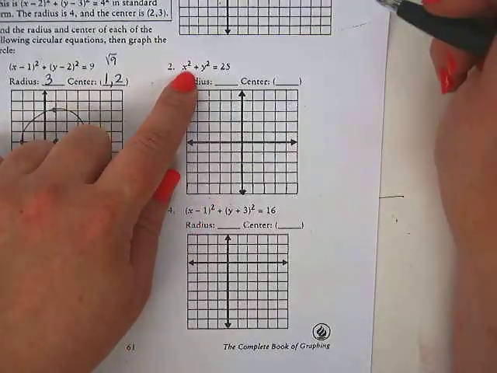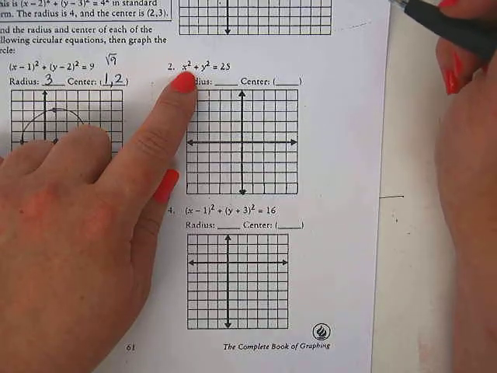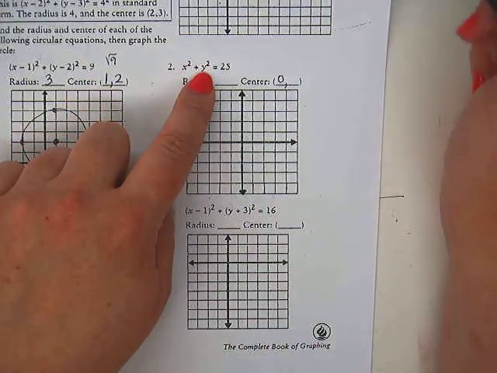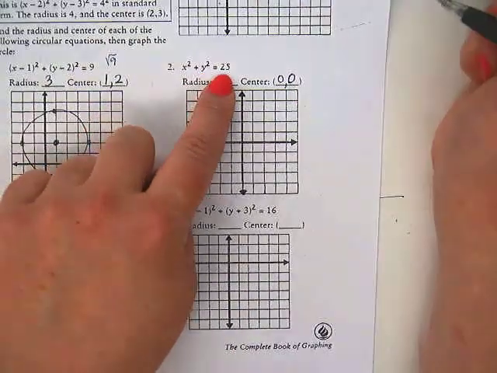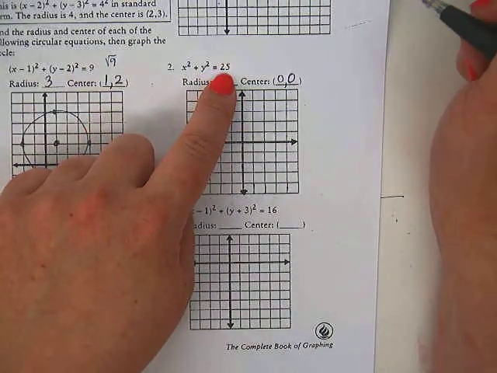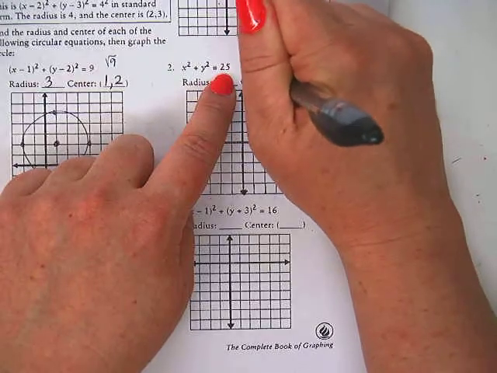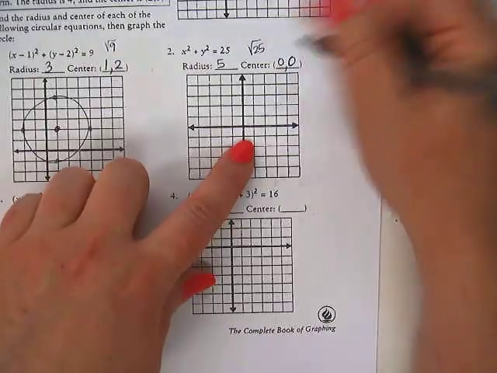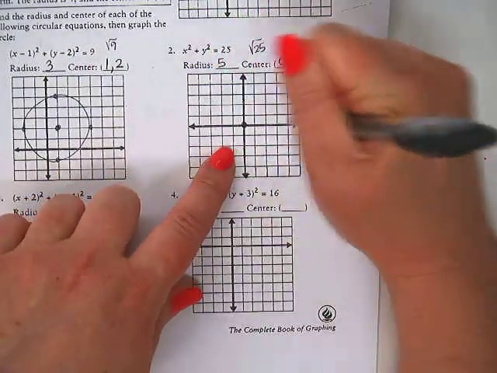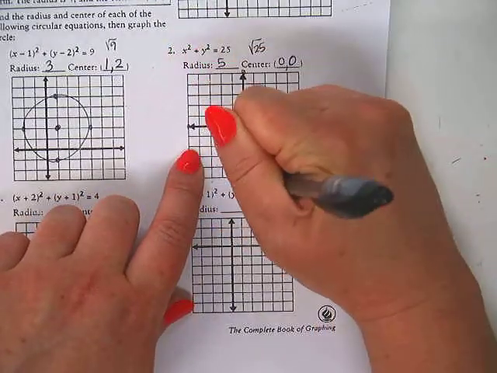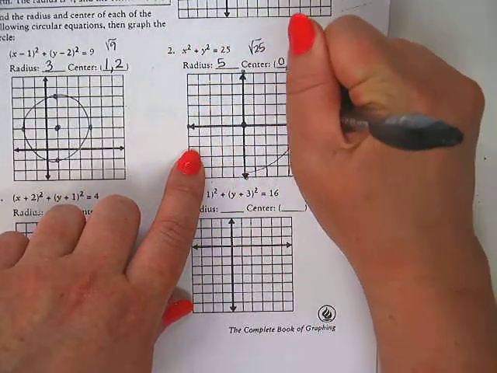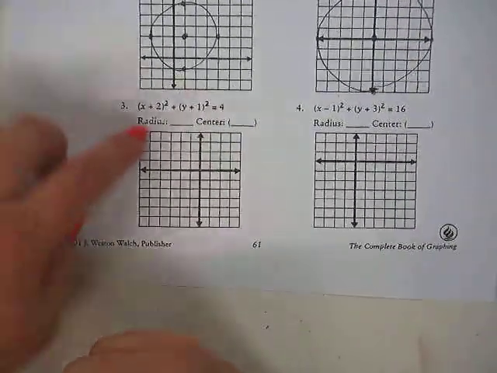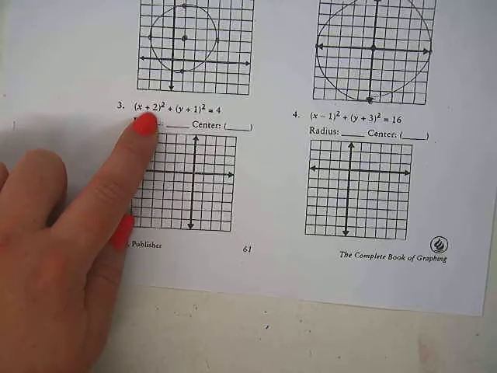Okay. There's no number here. When there's no number, what does that usually mean the number is? 0. The number is 0. How do we find the radius? We square root the 25. What's the square root of 25? The square root of 25 is 5. So we put the center on our paper at 0, and we find the points that are 5 around. This is just like the one we did on the example on the back of the paper. And there's our circle.